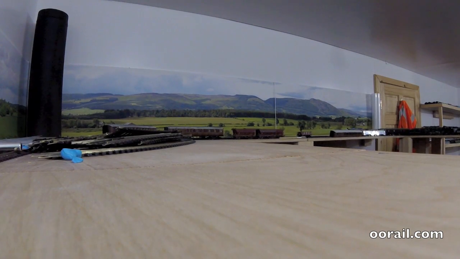Then just watch the layout updates to see how we integrate the scenery into it, and hopefully you guys will enjoy that. Alright, so let me get this finished and show you the end result.